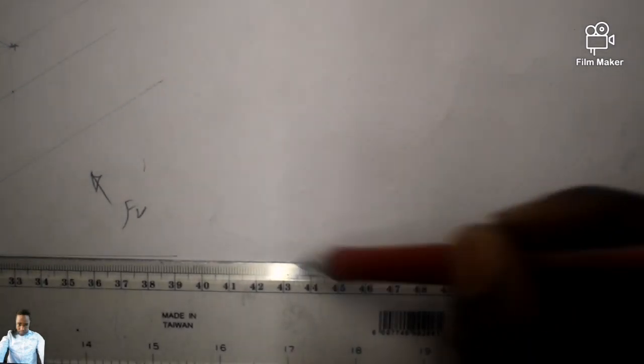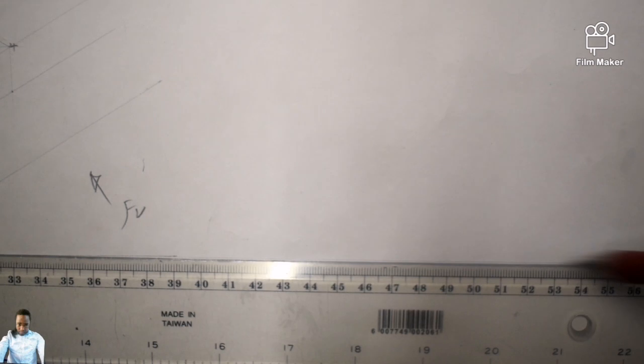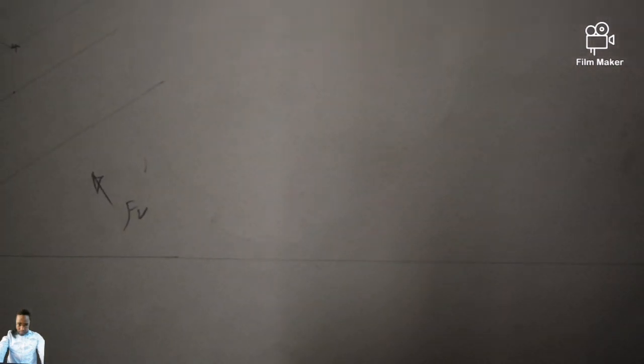How? Like this. Start with the horizontal out of dimension line, like this. Let me just pull it a little bit down.